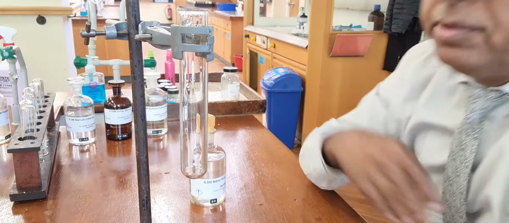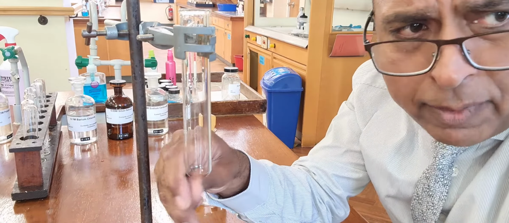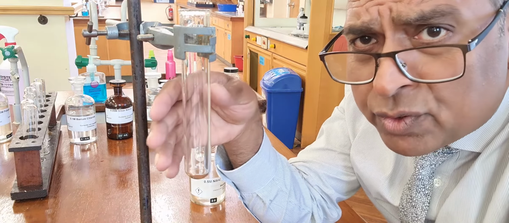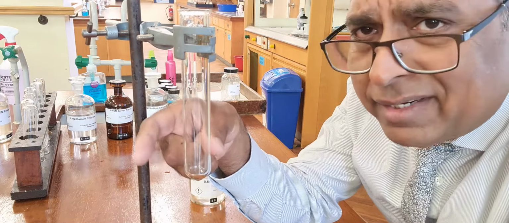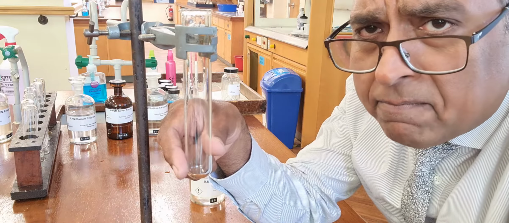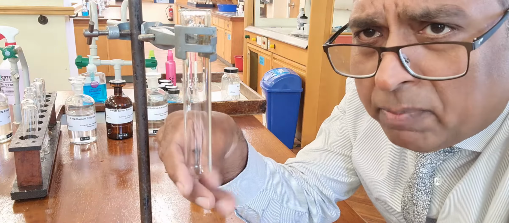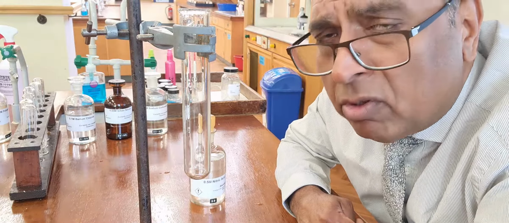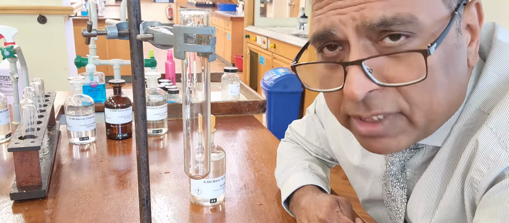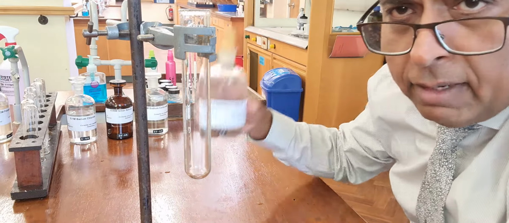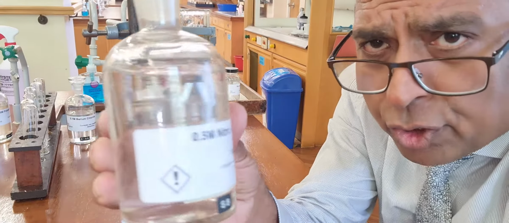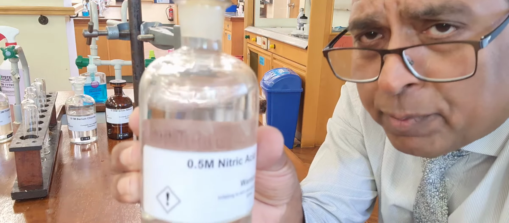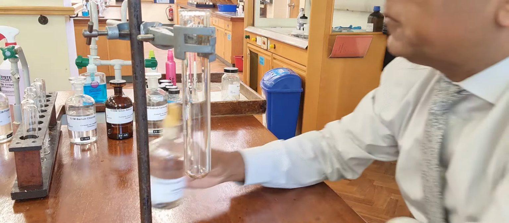So here I've got my setup. This is a boiling tube. I use boiling tubes for demonstrations because they're a bit bigger. Now when you use normal test tubes, you only need a little bit at the bottom. A boiling tube obviously takes a bit more because I'm demonstrating. It's fine for you to use small quantities in normal test tubes. Here I've got the nitric acid. So this is crucial to me to stop false positives in a lot of these tests I'm going to do.